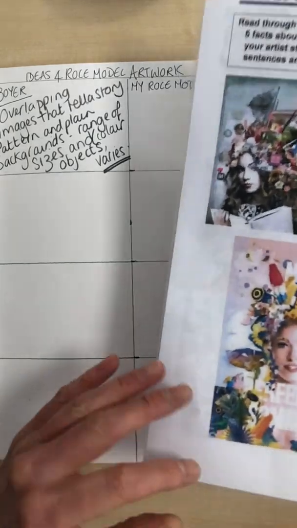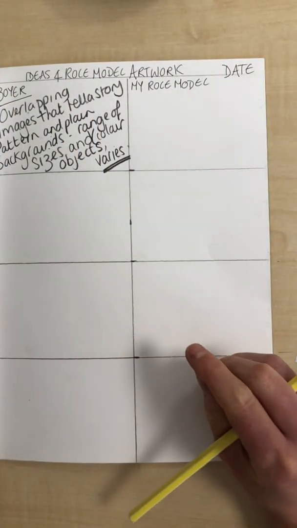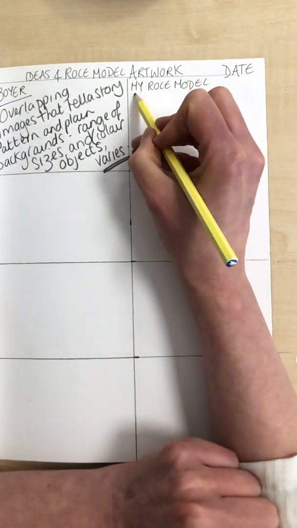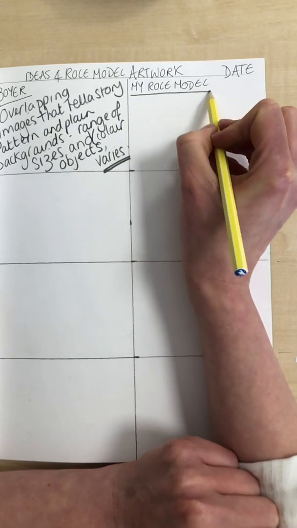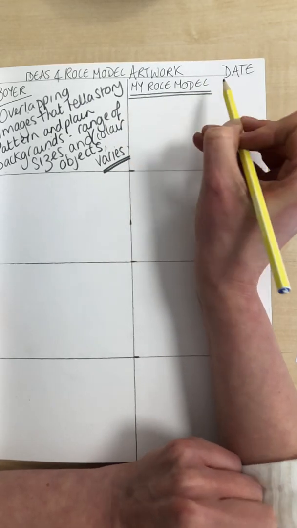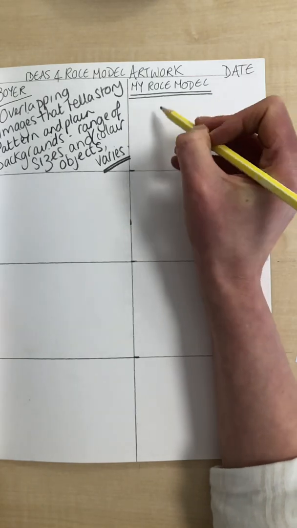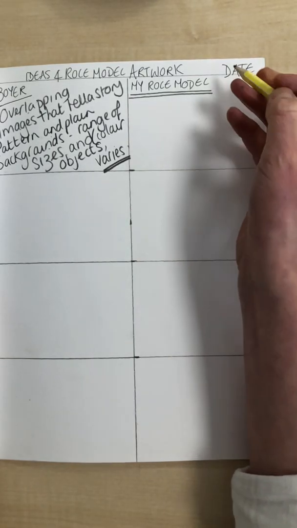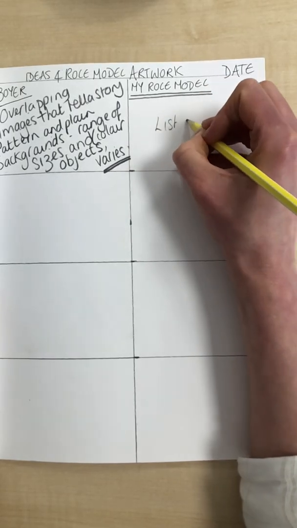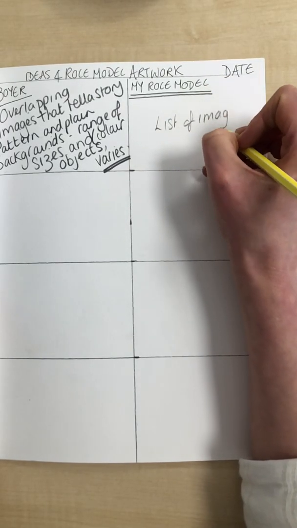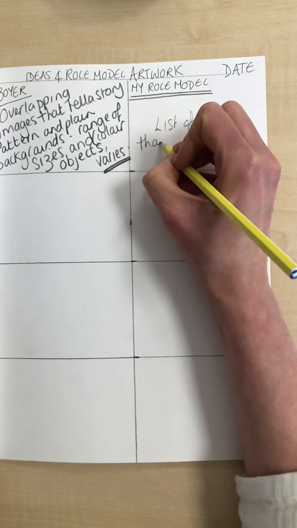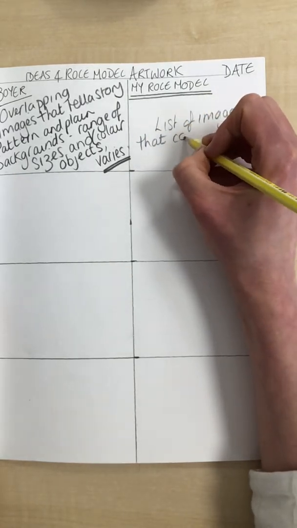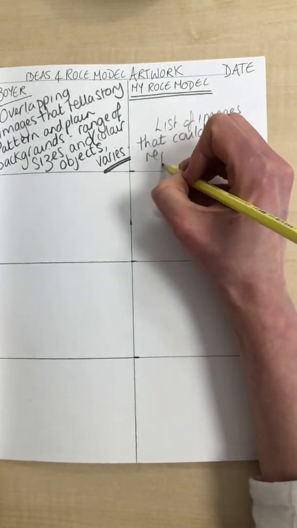And when you've done that, I want you to think about your role model and think about some images that you could use to represent your role model and write those down in this box. So to create a list of images that represent your role model or could represent your role model.